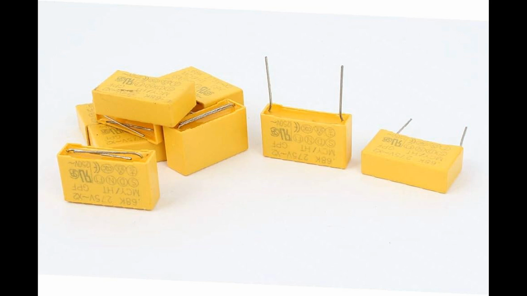12. Resonant circuits and inductive load compensation. Film capacitors are used in resonant circuits to tune circuits to specific frequencies, such as in inductive heating systems and wireless power transfer applications. In circuits dealing with inductive loads like transformers and motors, film capacitors provide compensation, improving overall system efficiency.